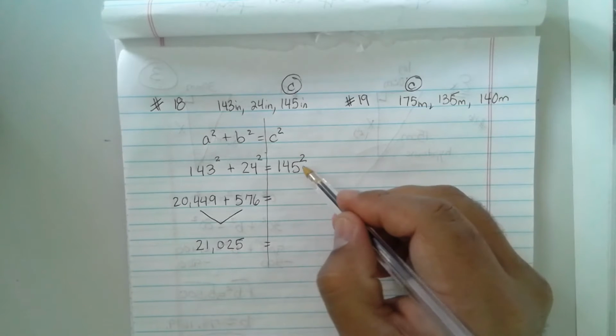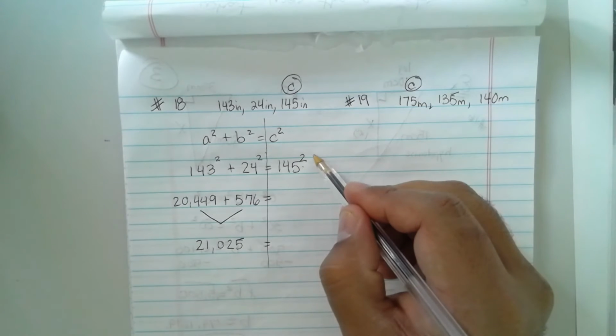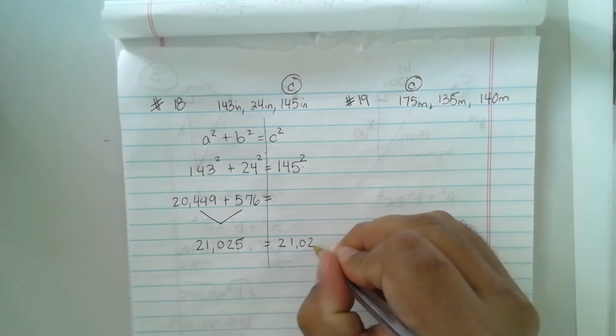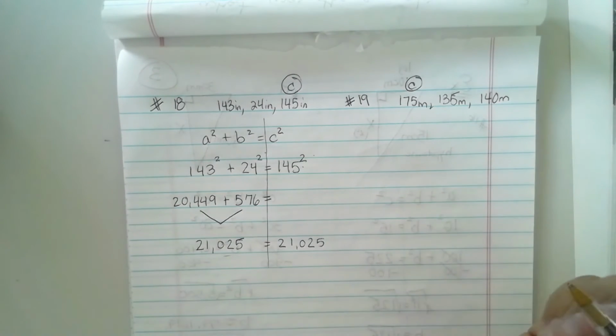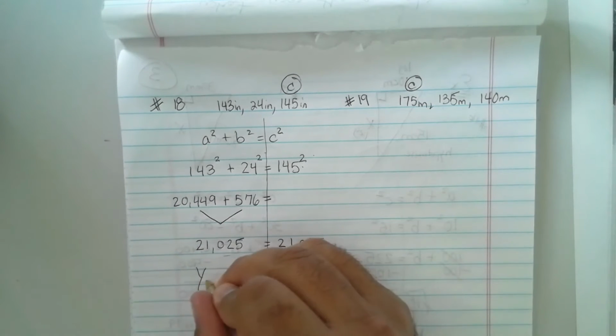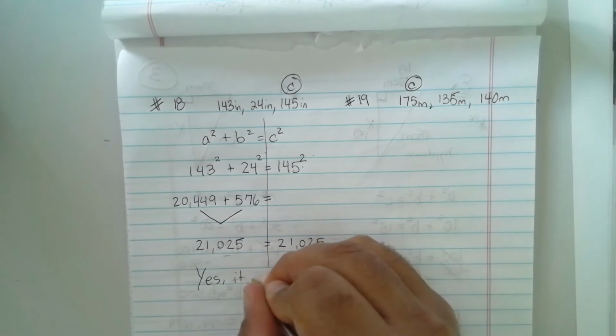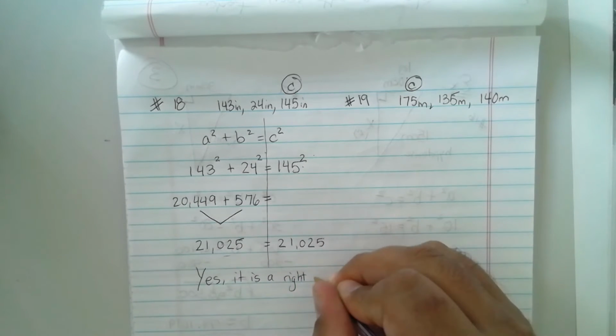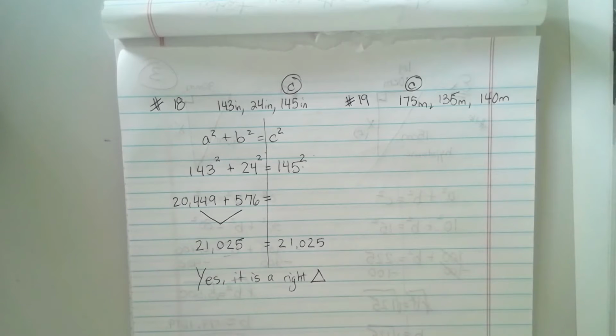Now, what's 145 to the second power? 21,025. Are these two sides equal to each other? Then is this a right triangle? Yes. Alright, it is a right triangle.